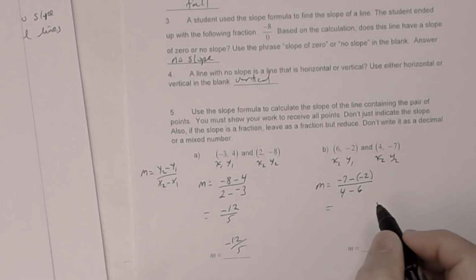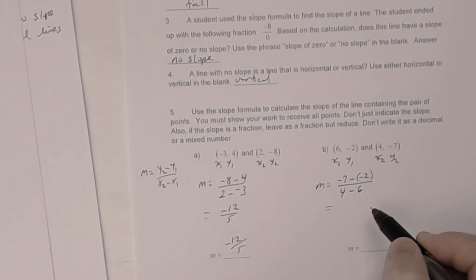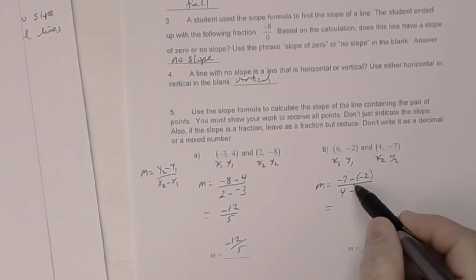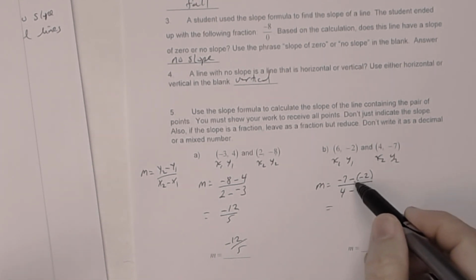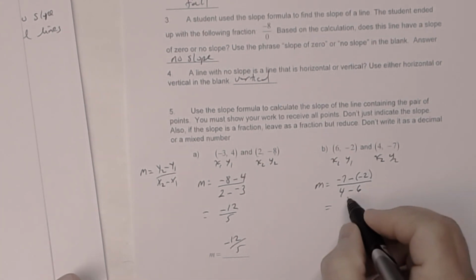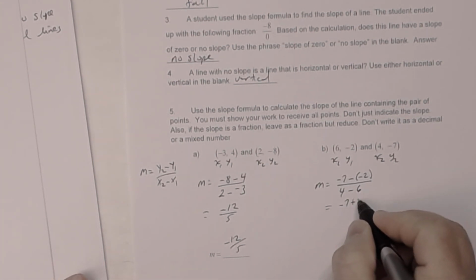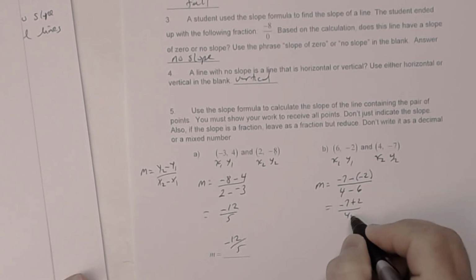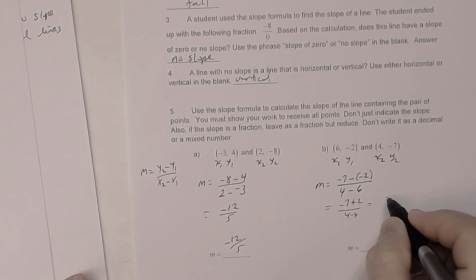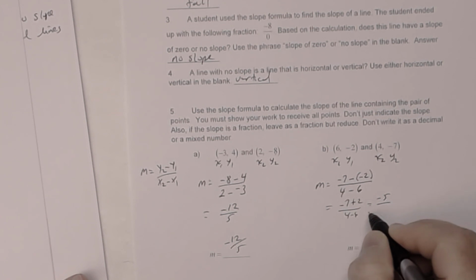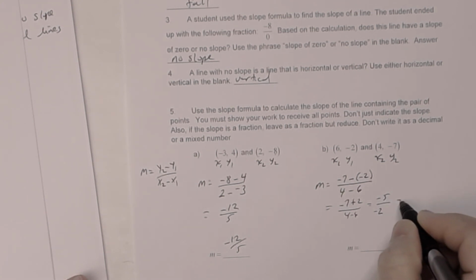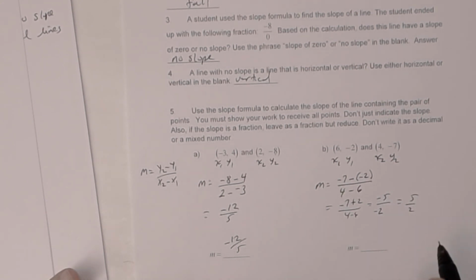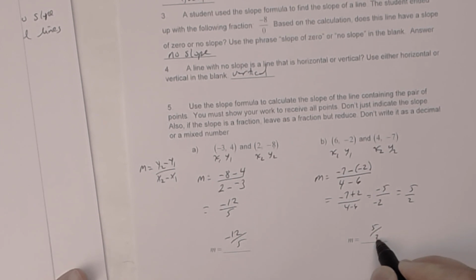And then you're going to simplify this. So this part I needed to see, and then you can just write the answer. But in your mind, you're saying negative 7 subtract negative 2 means negative 7 plus 2, right? And then 4 subtract 6. And so negative 7 plus 2 is a negative 5. 4 subtract 6 is a negative 2. And I know that a negative divided by negative is a positive. So in your answer, you had to say positive 5 halves.